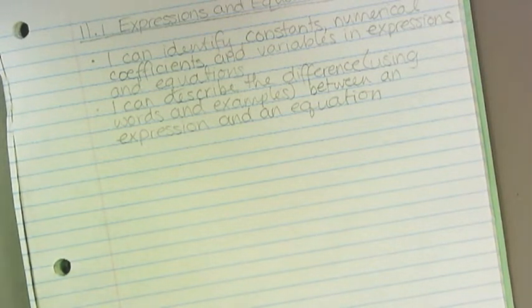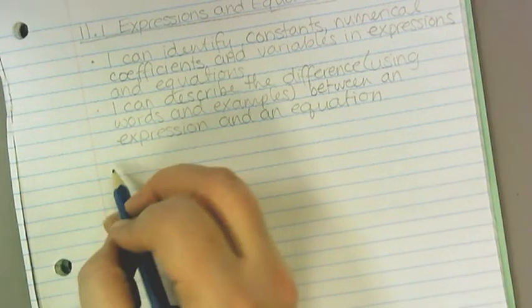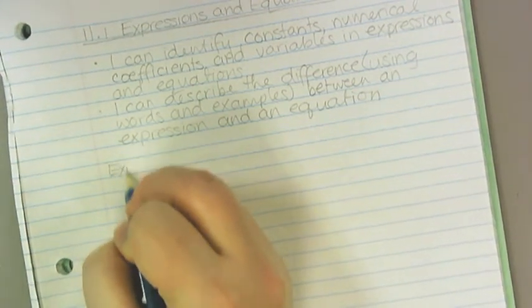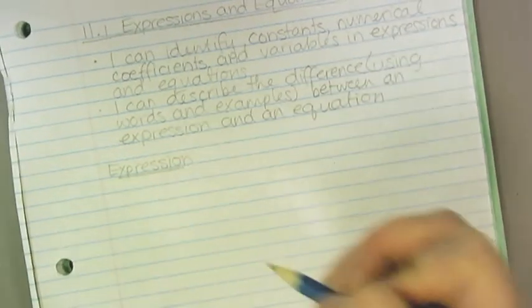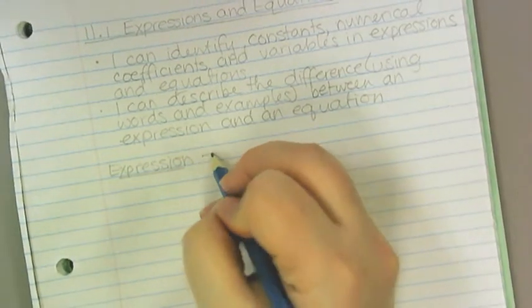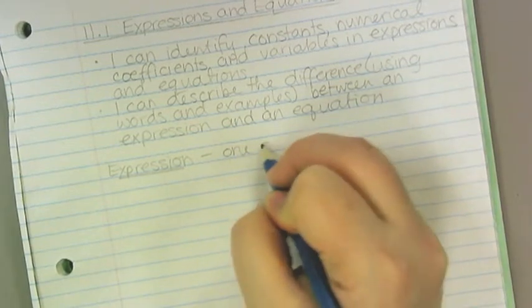So what is the difference between an expression and an equation? Mitchell. An expression is like one side of the equal sign and can have variables and stuff, and then an equation, all of it's known an equal sign. Yeah. So the expression is one side of the equal sign.